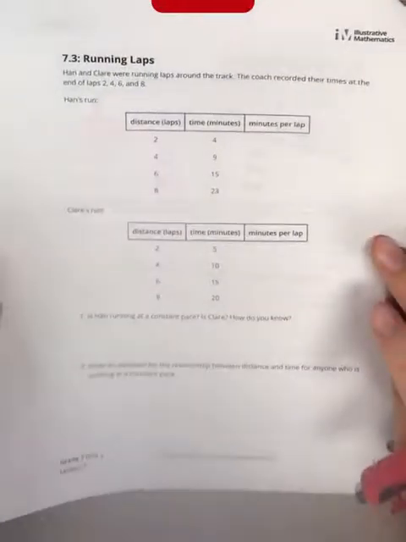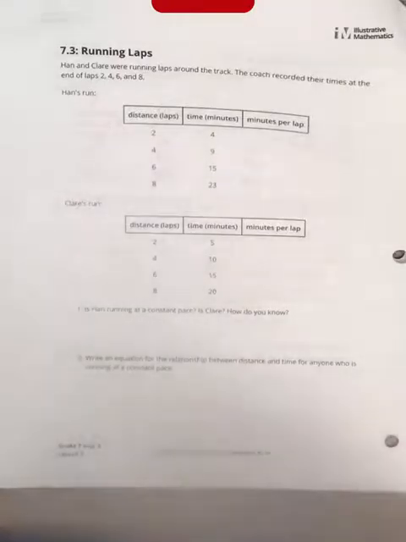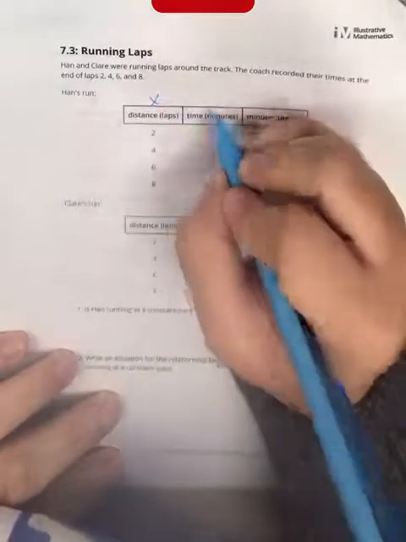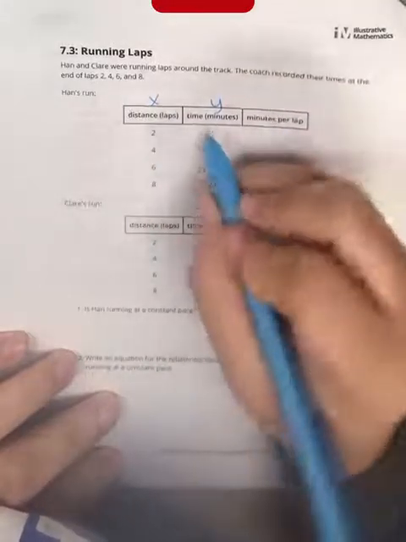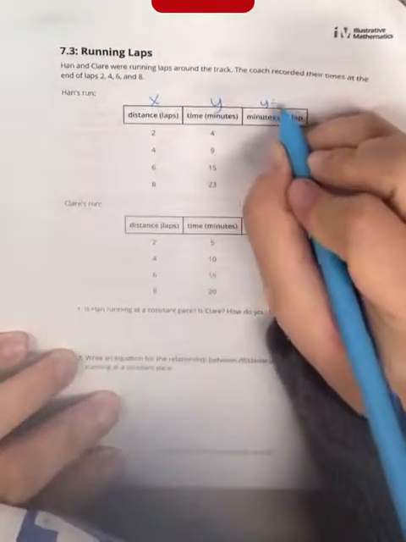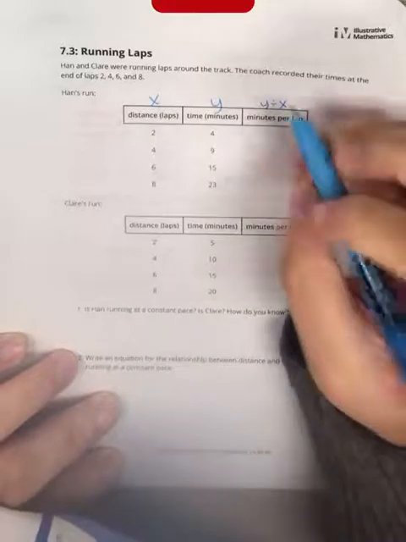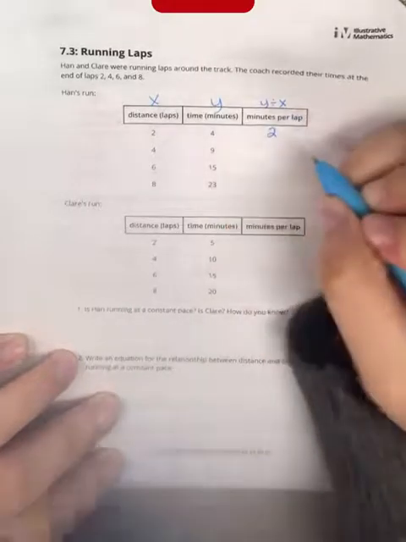So 7.3, we have Han and Claire running laps around the track. And the coach recorded their times at the end of laps 2, 4, 6, and 8. So how many minutes per lap did it take Han when he ran 2 laps? Okay, so again, minutes per lap, so it would be y divided by x. 4 divided by 2, which is 2.